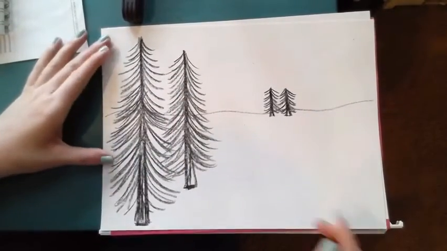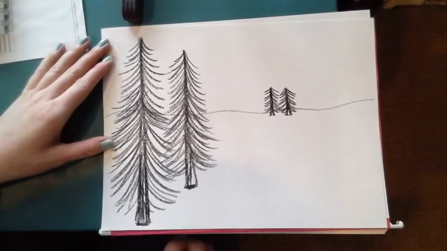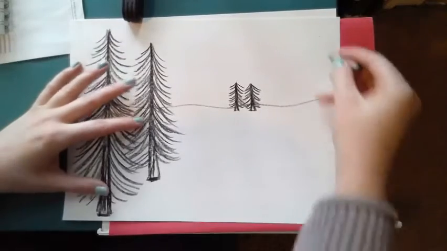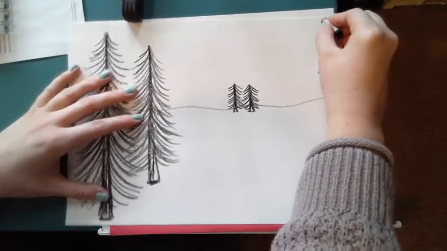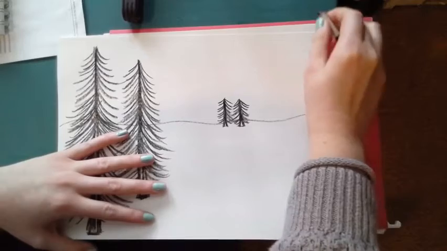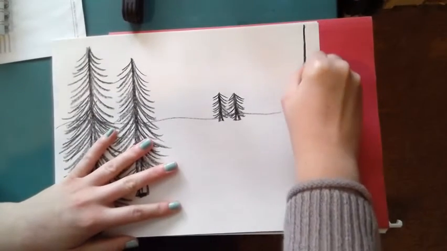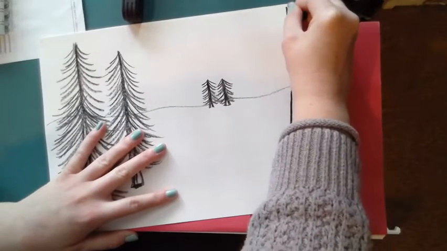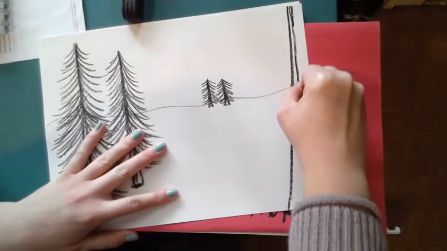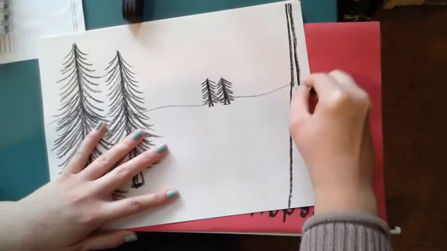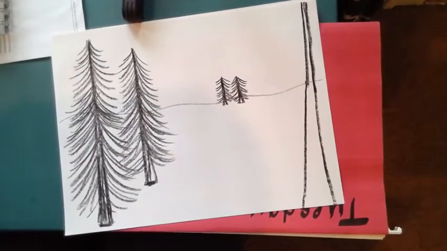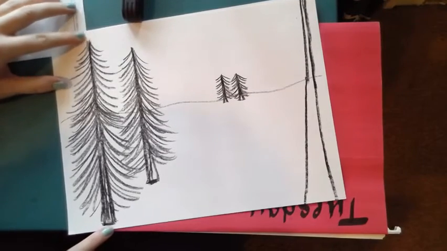And then if I were to add more trees, I'd have to think about what size they should be. So if I want to add another tree over here, if I want it to be very close to us, I would go from the very top of my paper. I'm making this a little bit too big. That's okay. So this tree is going from the very top to the very bottom. This tree would be the closest to us. Since this one doesn't really reach the top or the bottom, there's a little bit of a gap.